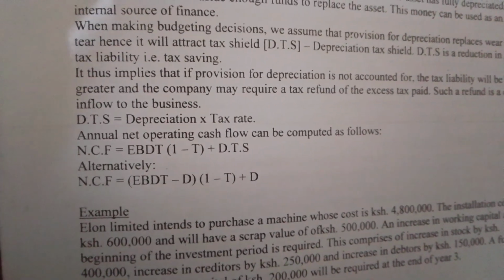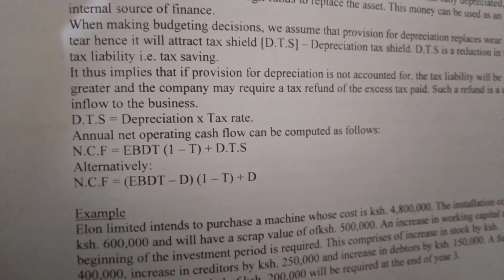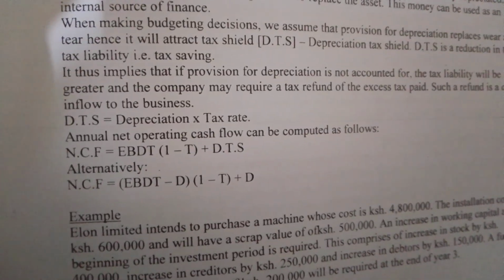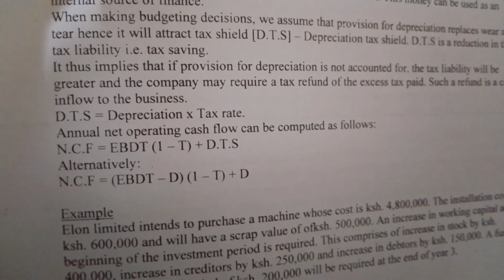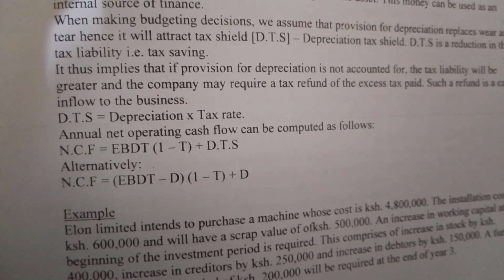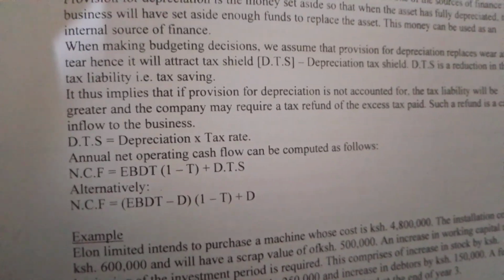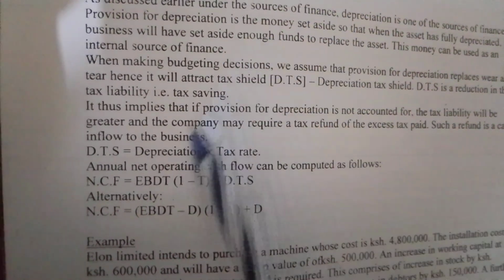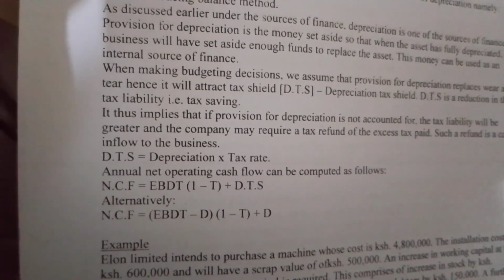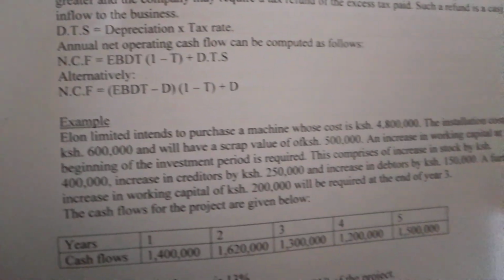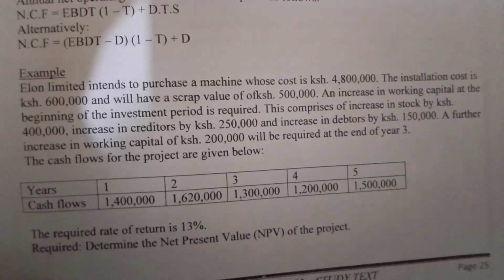Alternatively, NCF, the net cash flows, can be given by: you take earnings before depreciation and tax minus depreciation, then you multiply by 1 minus T, plus depreciation. But the first one is quite easier and faster. Let's take an illustration, an example.